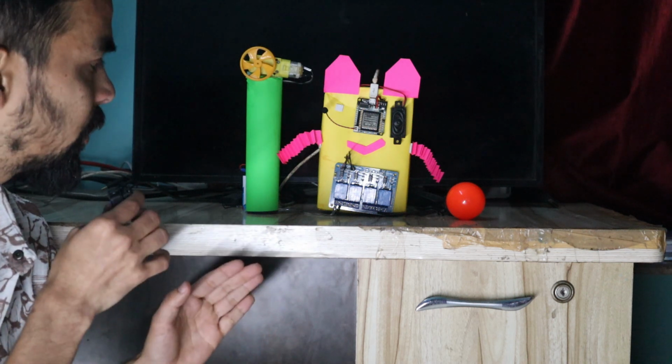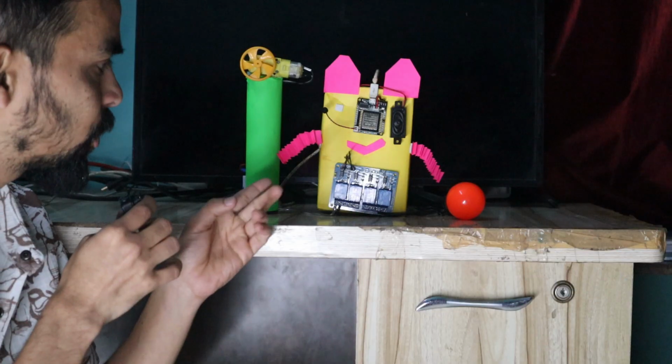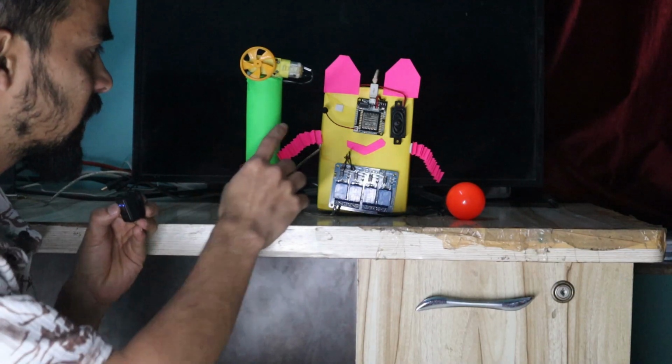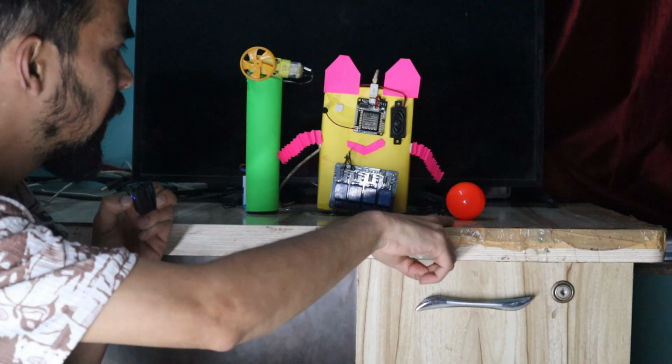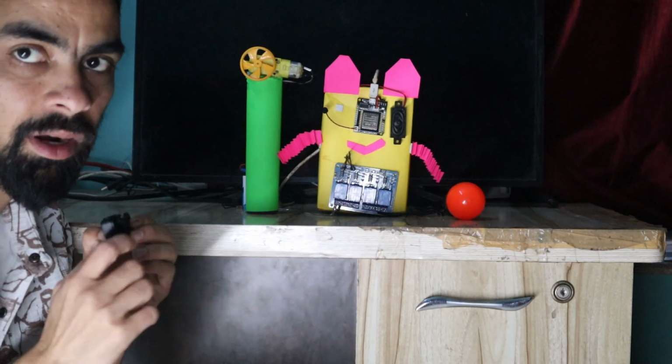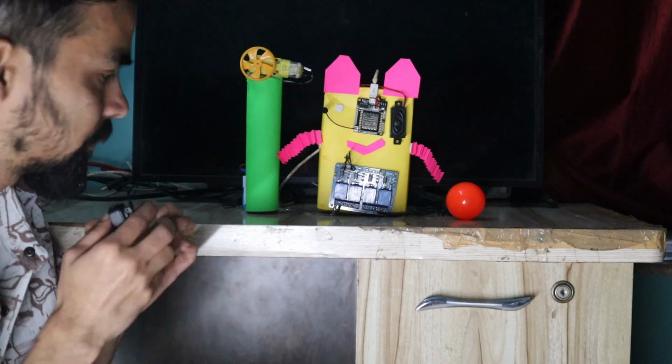Hello friend, in today's video we will learn how we can design and develop a home automation system project by using voice command. So you can see this is my robot, and this robot controls devices like a bulb and a DC motor through our voice command. How this project will work, I will show you in this practical demonstration.